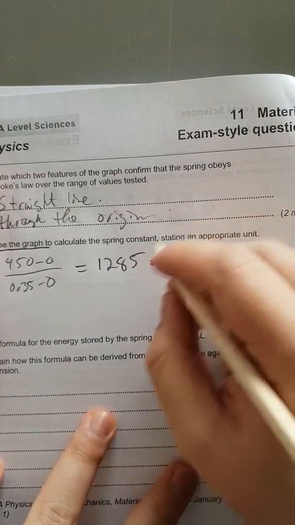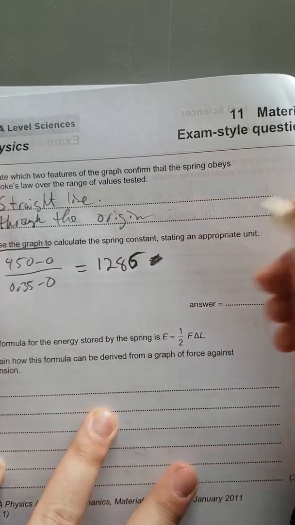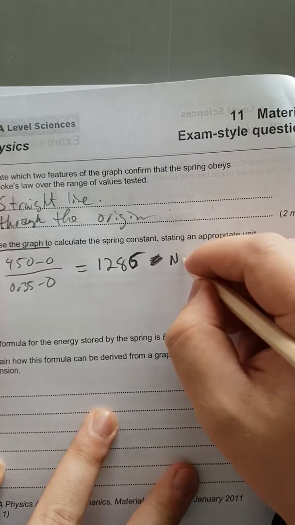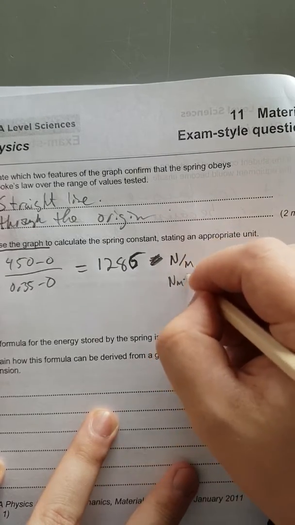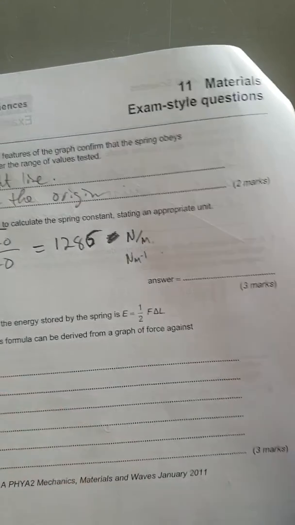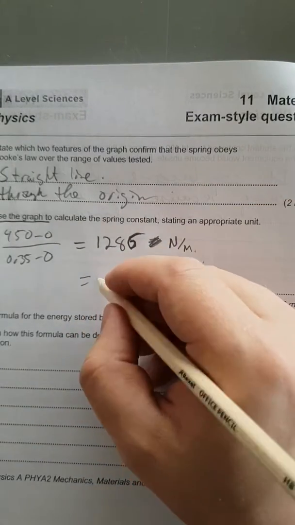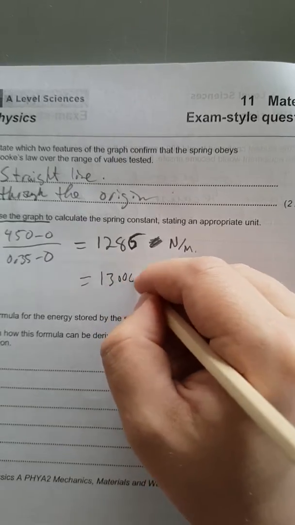Okay, and the spring constant, actually 1286 if I'm going to round properly, and Newton per meter, or N m^-1. And there'll be a range of values that will be acceptable for this. And if I did sig figs, 1300.